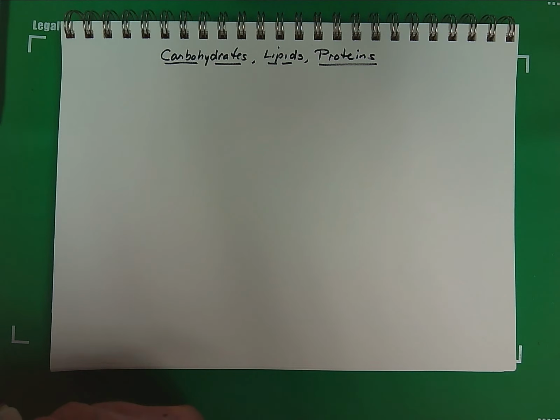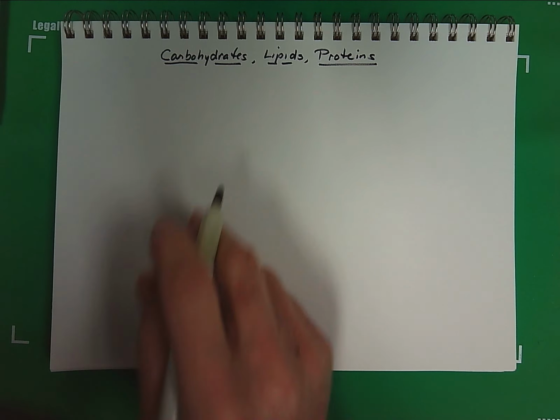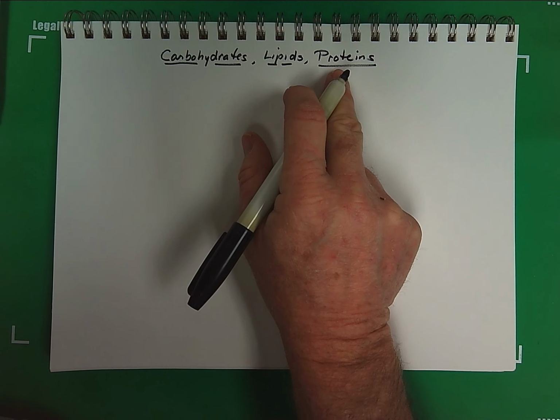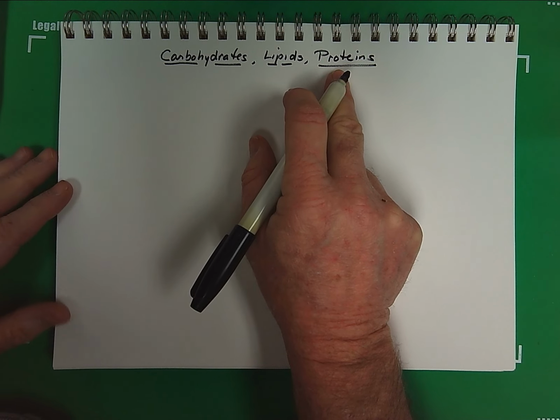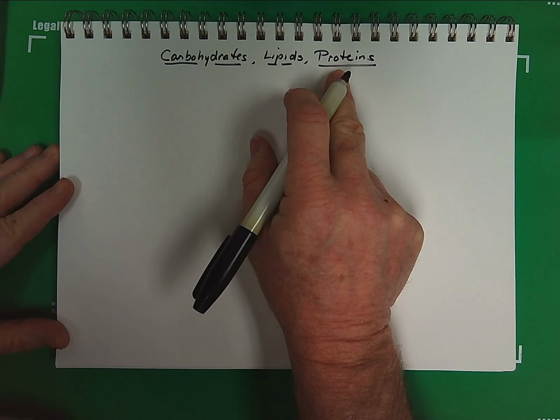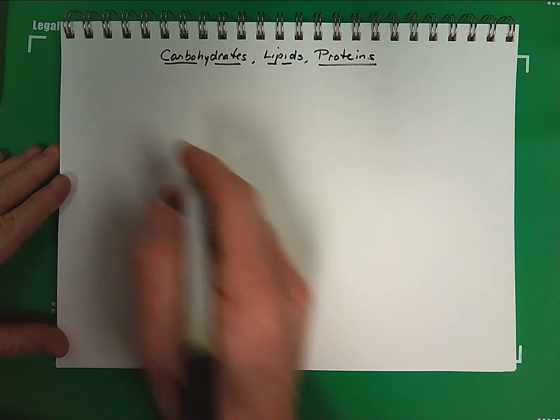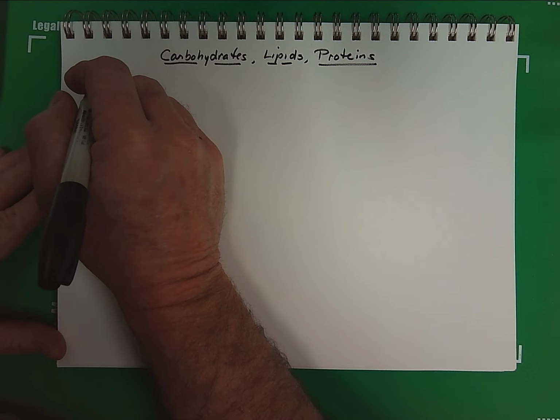Okay, let's take a look now at carbohydrates, lipids, and proteins. And we are going to be examining their structure and nomenclature. So the first thing we need to look at is a bit of structure.